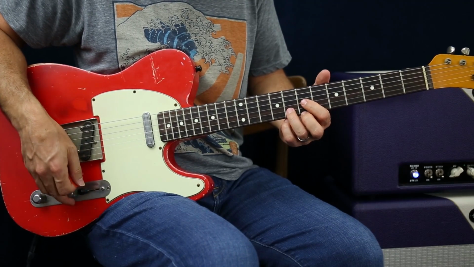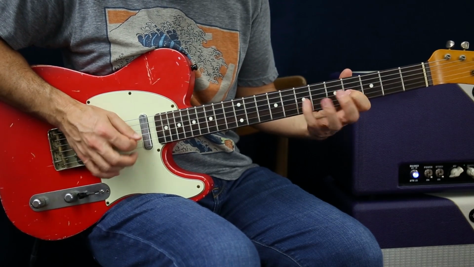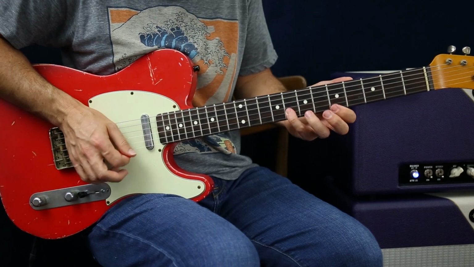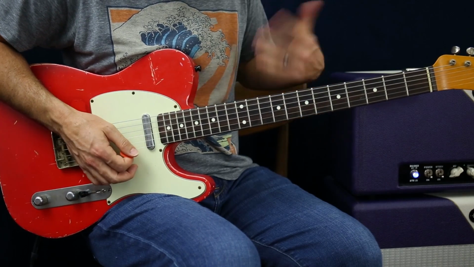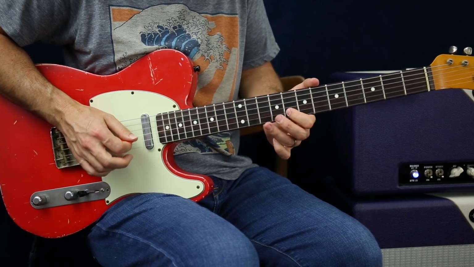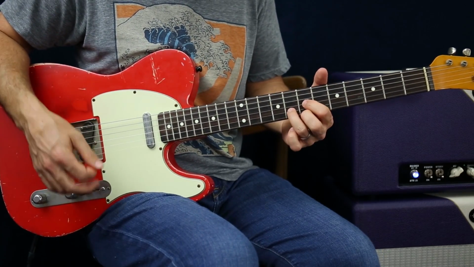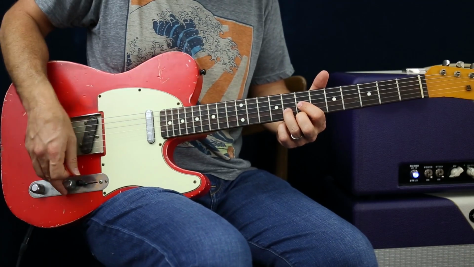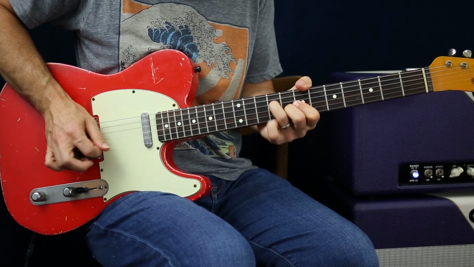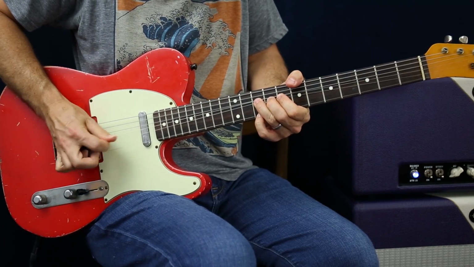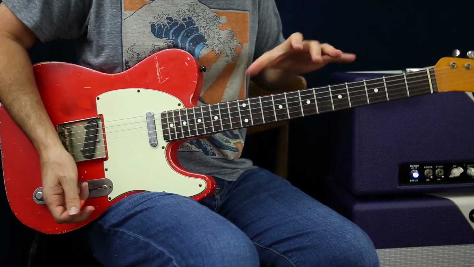Okay, so the second shape is right in between the third of G major pentatonic, right? This is the third position. Okay, we're targeting this, and it's also between the 4th position. Now I typically like to think of this shape located in the 4th position. I do a lot of riffs out of the 4th position.